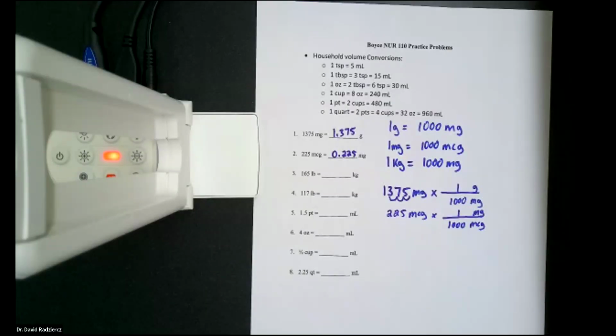But if you're ever stuck and you want to double check, sometimes it's nice to have more than one way to answer the problem. So if you have two ways to answer the problem and they're both getting you to the right answer, then you have a certain amount of confidence that you got the right answer. Yeah, I would definitely do both of them. I feel like I like the conversion factor better than just moving the decimal point.